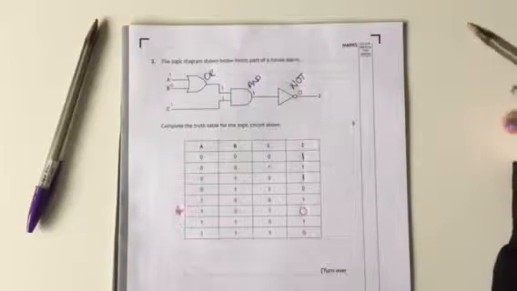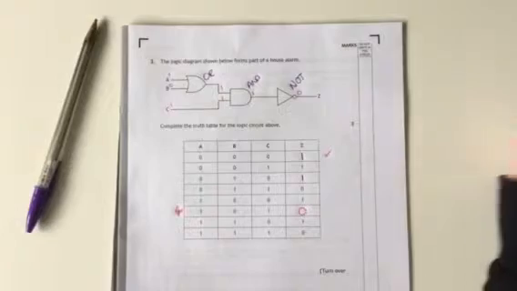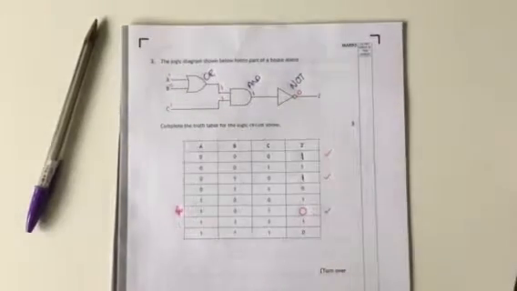Okay, this one's pretty straightforward in terms of marks. You get 1 mark for getting the first one, 1 mark for getting the second one, and then the 3rd mark for getting the last one. So that's a 3-mark question.